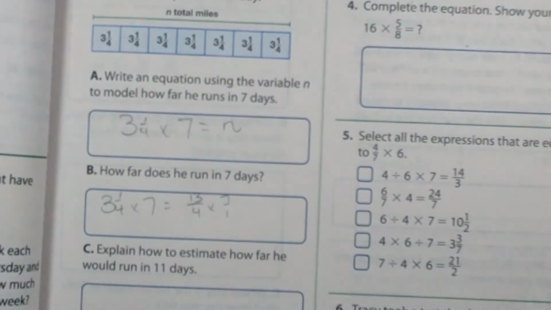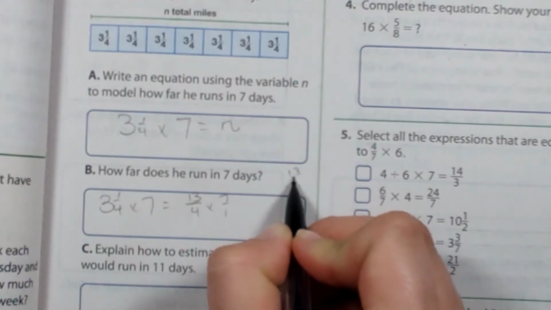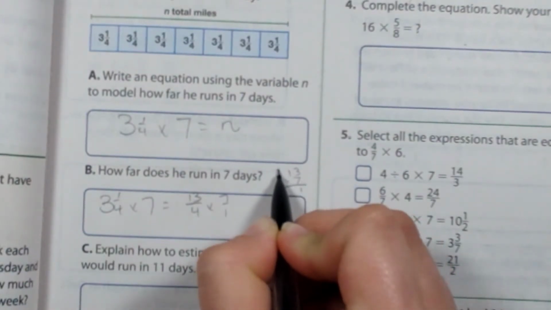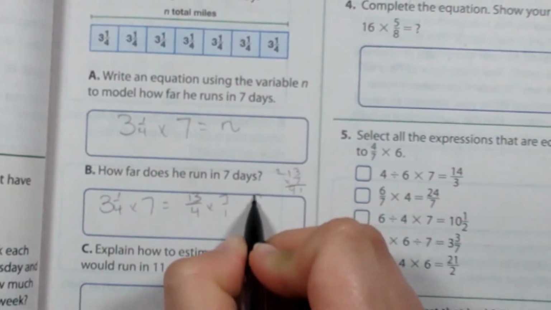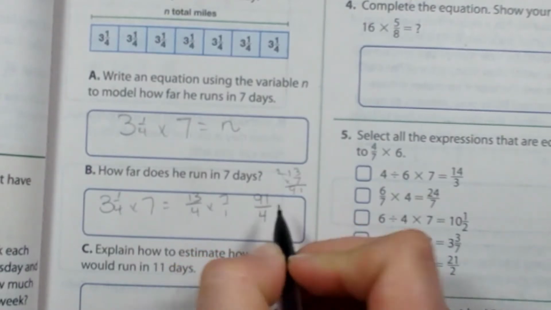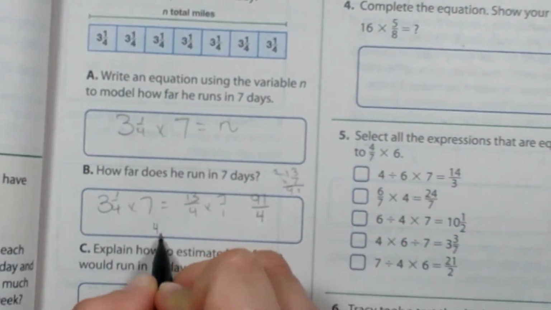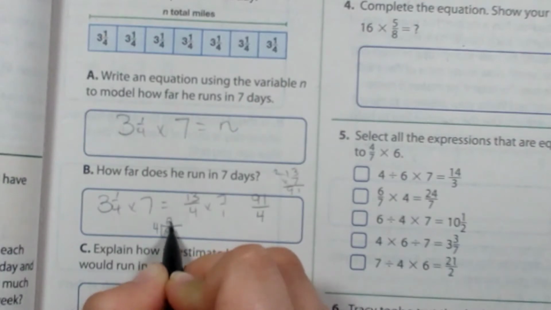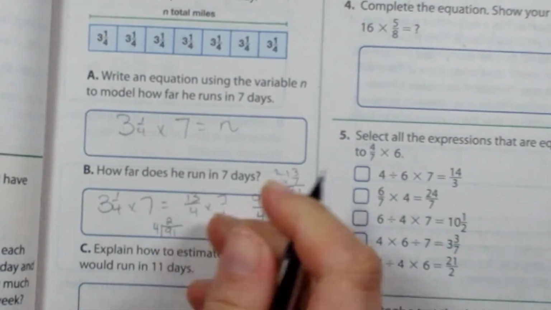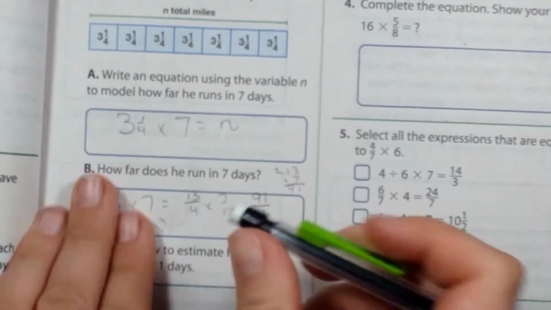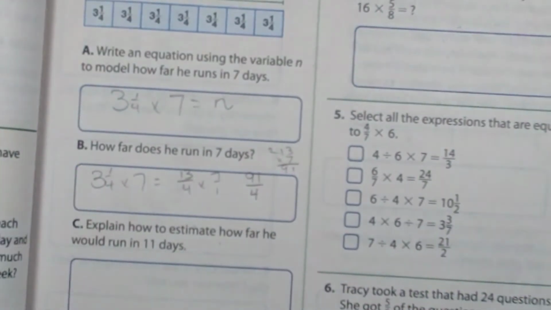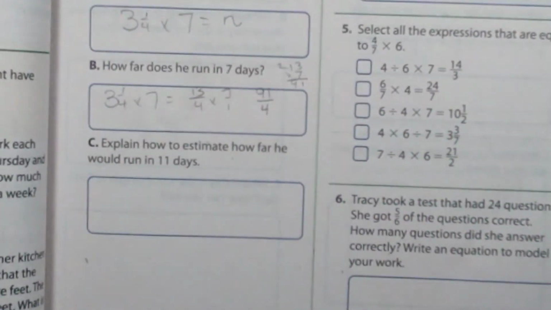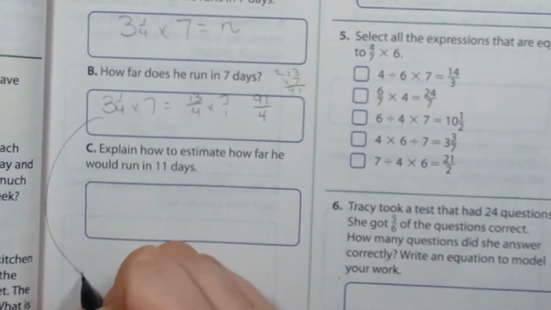Okay. So I'm going to do 13 times 7 here, 21, 91 over 4. So then I say 4 goes into 91. How many times? We got 2. Oh, I'm going to go down here and solve just a tad down over here.